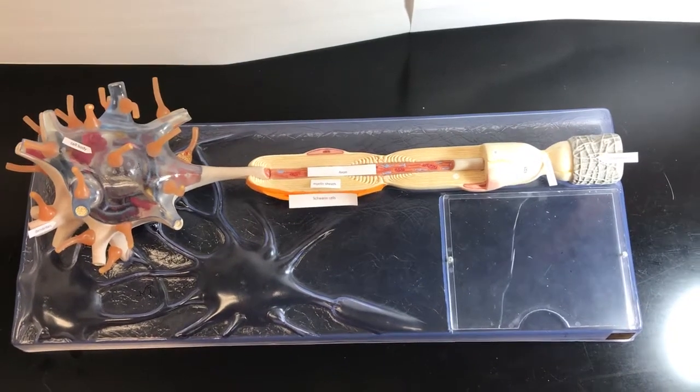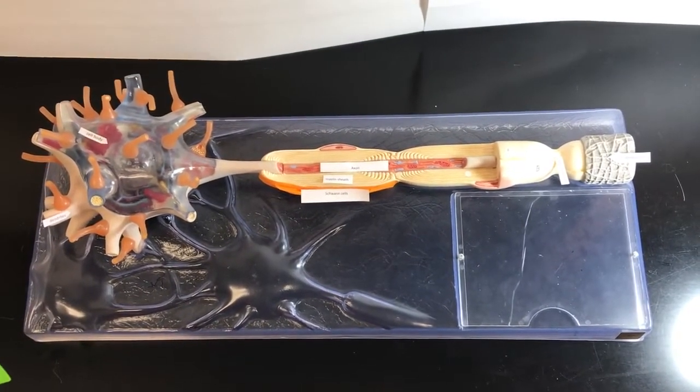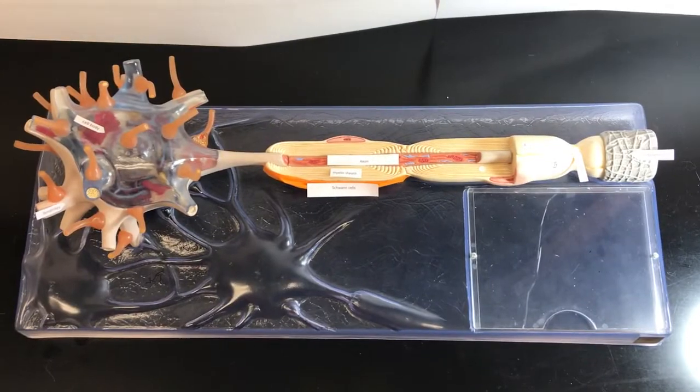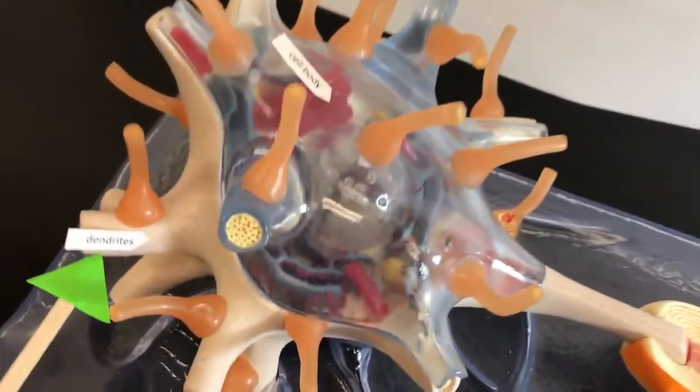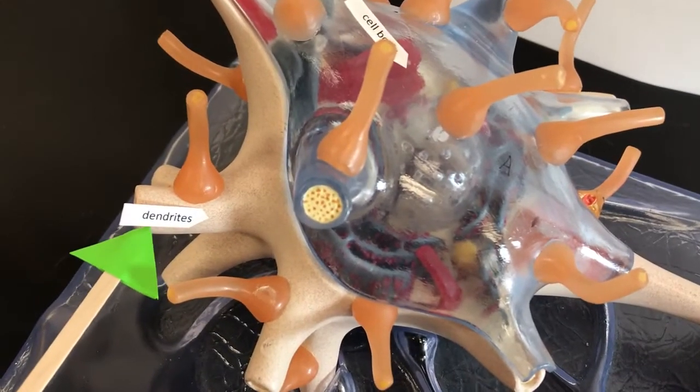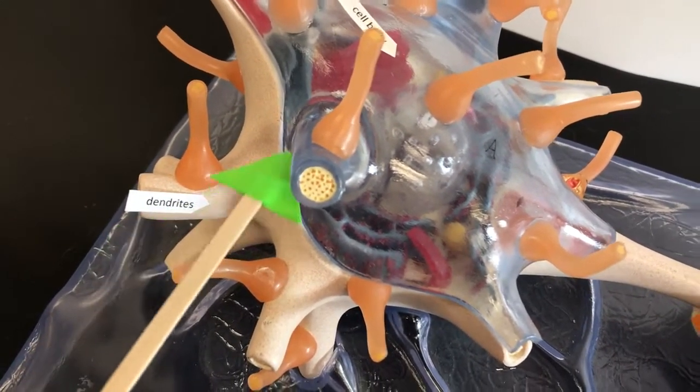This is a tour of a myelinated motor neuron. Its job is to generate an action potential. There's three parts to a neuron. The dendrites receive input and conduct information toward the cell body.